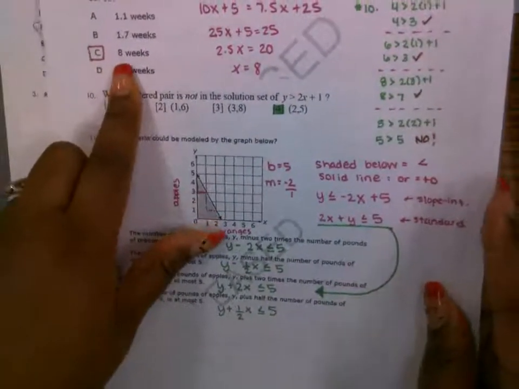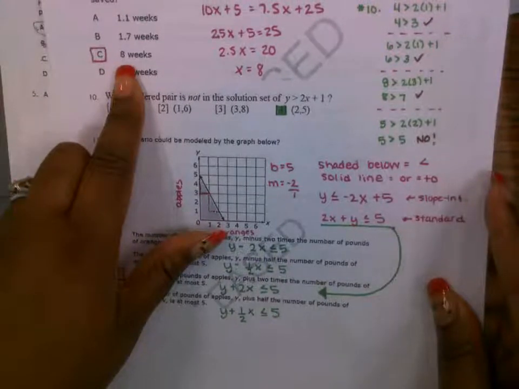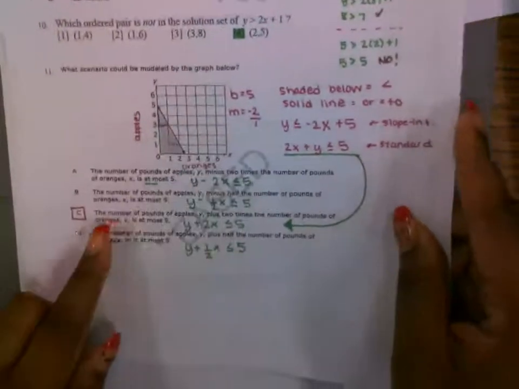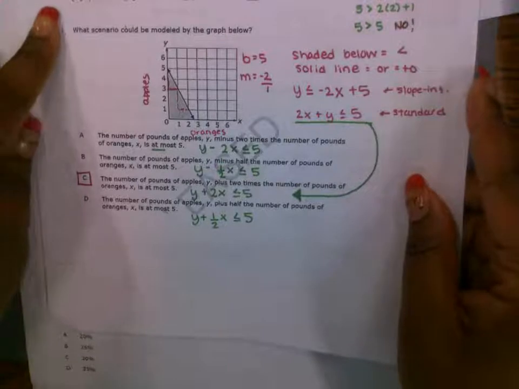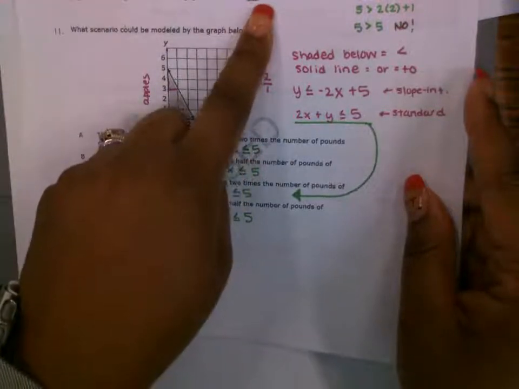All right, number 9 is 8 weeks. Number 10 is going to be this point right here.